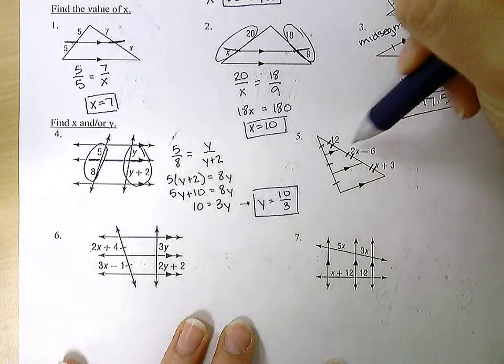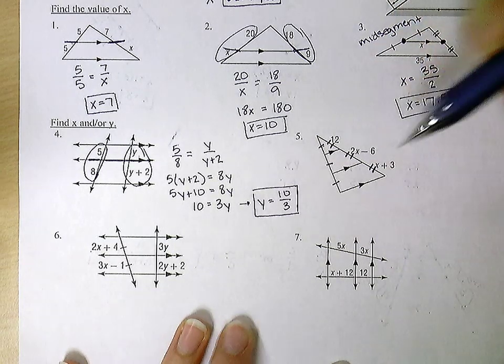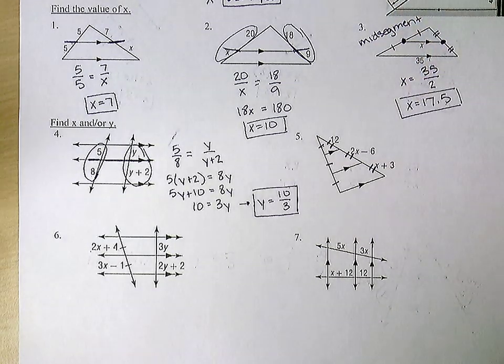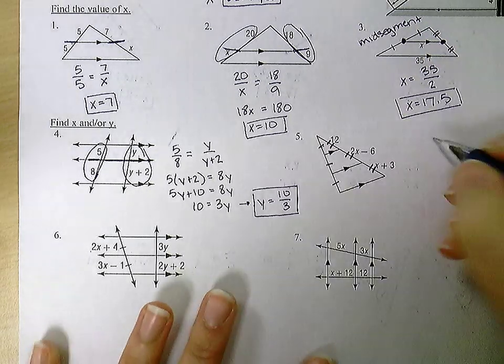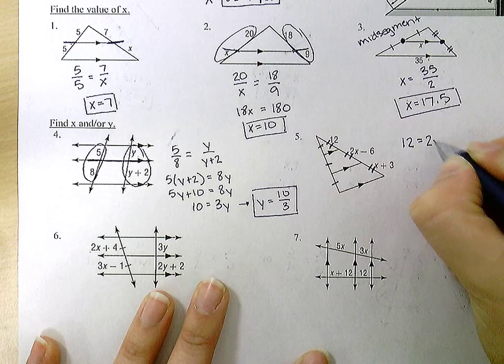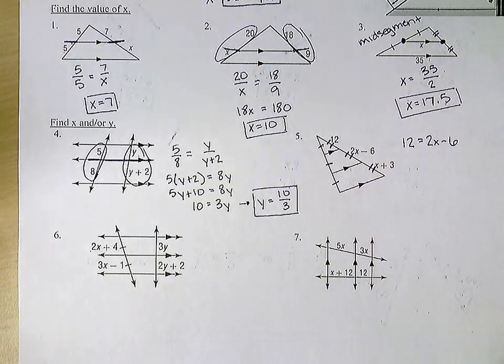So to set up an equation to solve for x, I just have to choose 2 of those lengths to set equal to each other. Okay, so I can just pick those 2 pieces, 12 and 2x minus 6. Again, because those are proportional to the other side, and those were all equal, that side also has to be all equal. So from here, I can just solve for x.